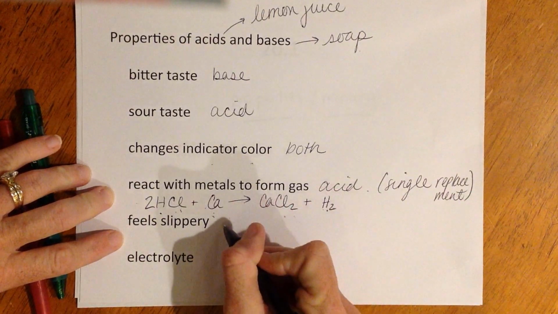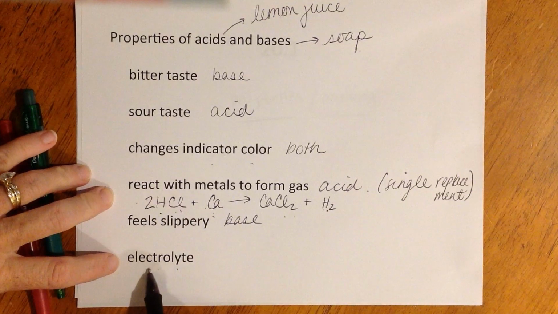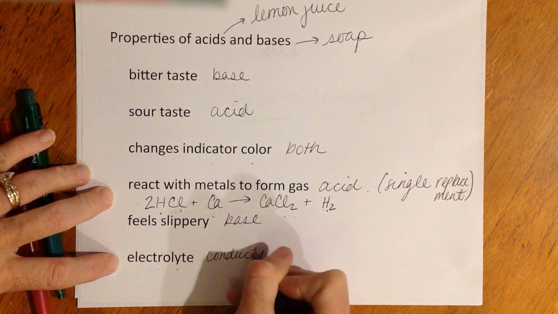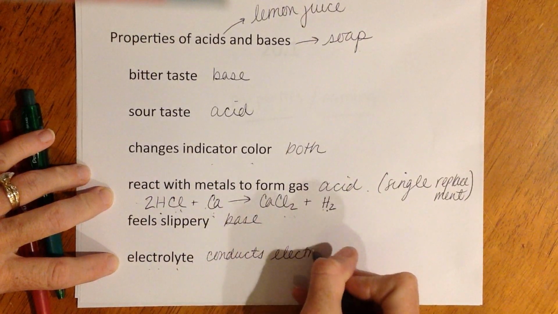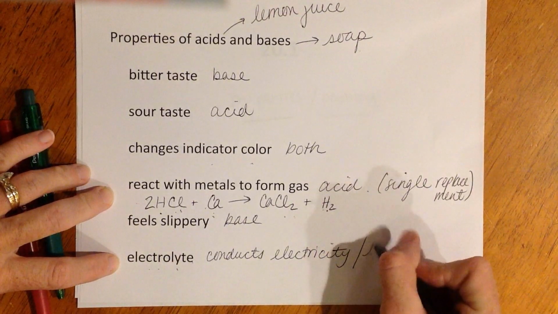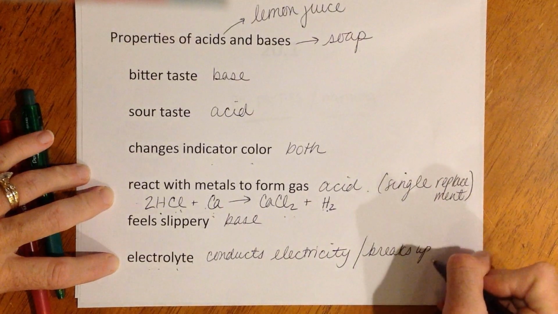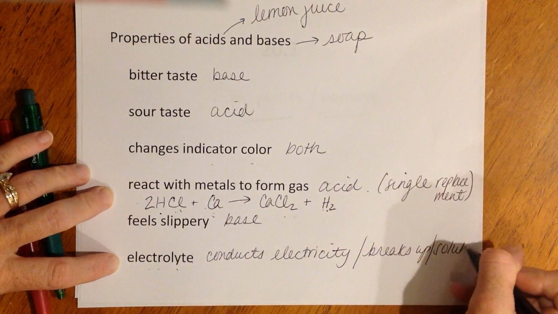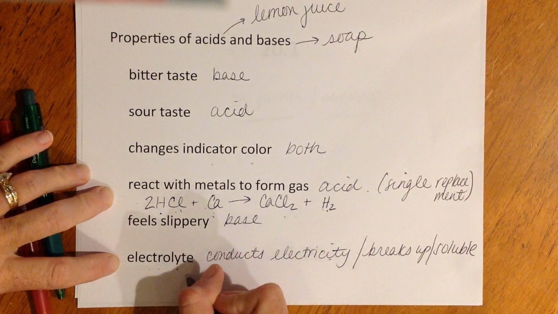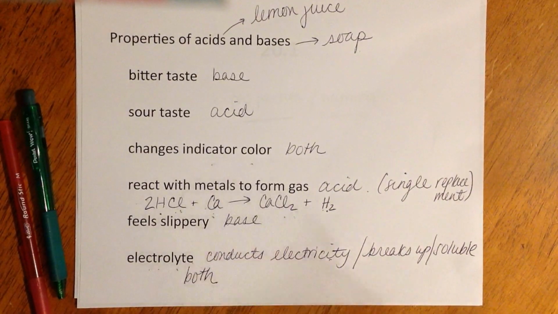Feels slippery, that's going to be like soap or a base. An electrolyte means it conducts electricity. Which also means it breaks up in water. Which is another way of saying it's soluble. So those are all saying the same thing. So actually it's going to be both. Acids and bases break up in water and do that.